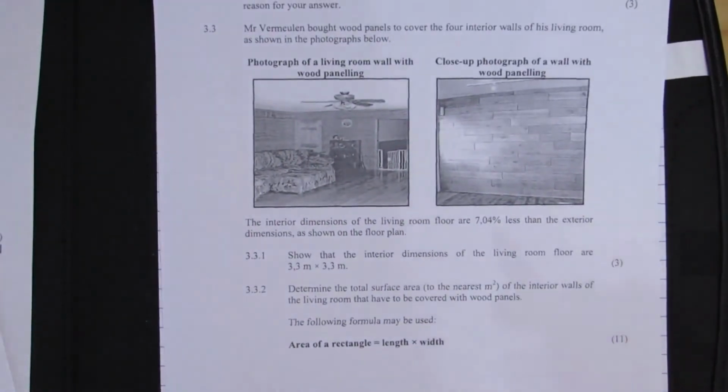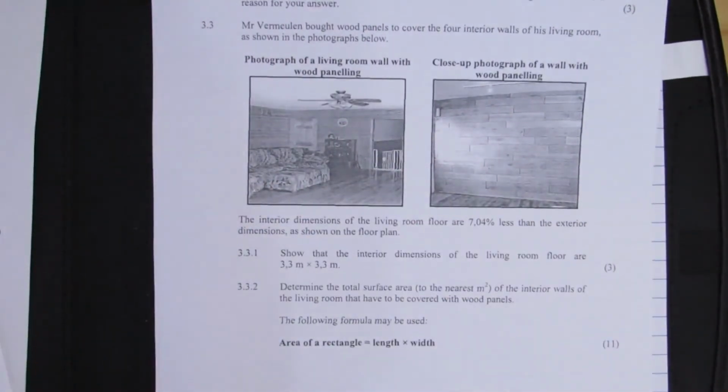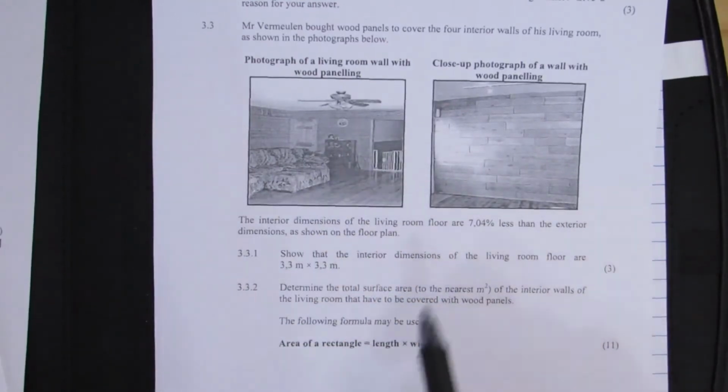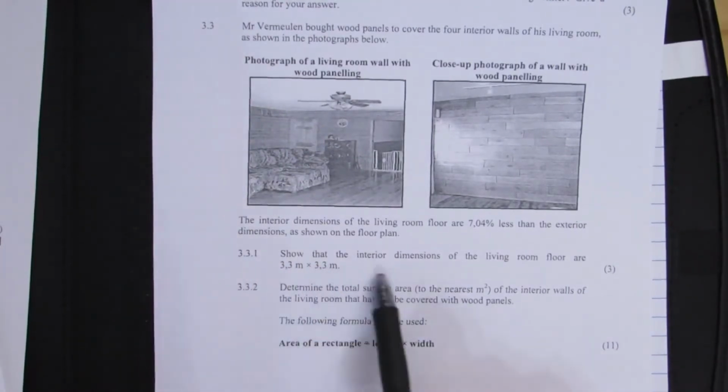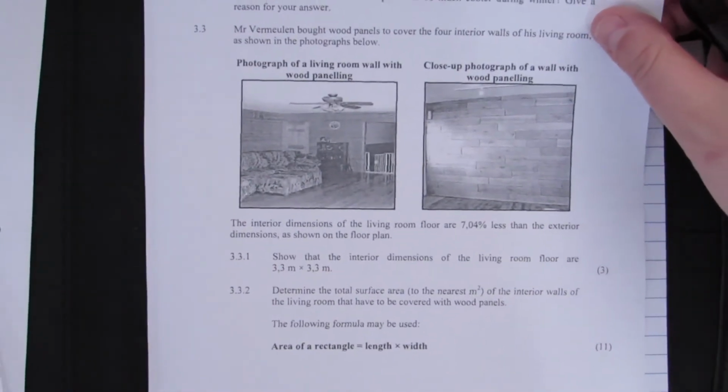Okay, next, let's take a look. This is one of the major questions here. Mr. Vermeulen bought wood panels to cover the 4 interior walls of his living room, as shown in the photographs below. So you can see some wood paneling being put in there. The interior dimensions of the living room are 7,04% less than the exterior dimensions, as shown on the floor plan. 3.3.1, show that the interior dimensions of the living room floor are 3,3 meters by 3,3 meters.